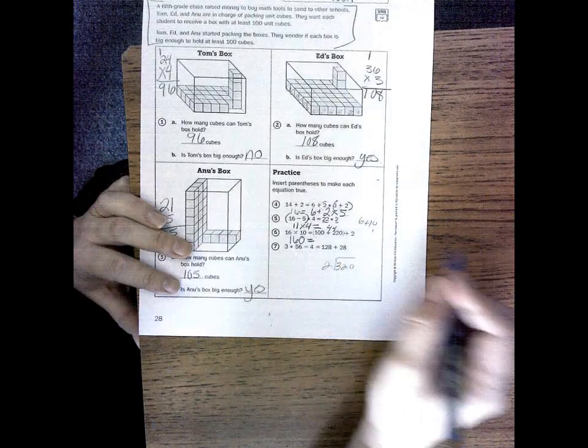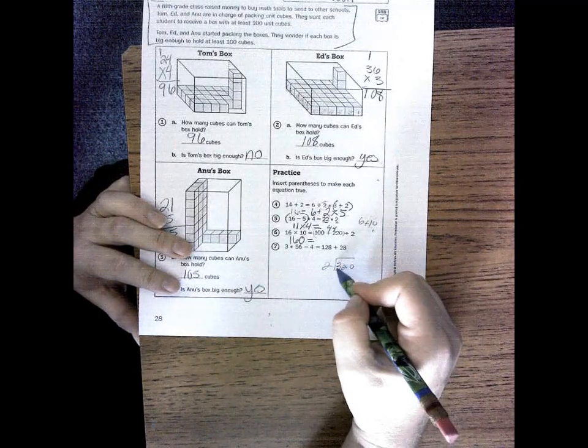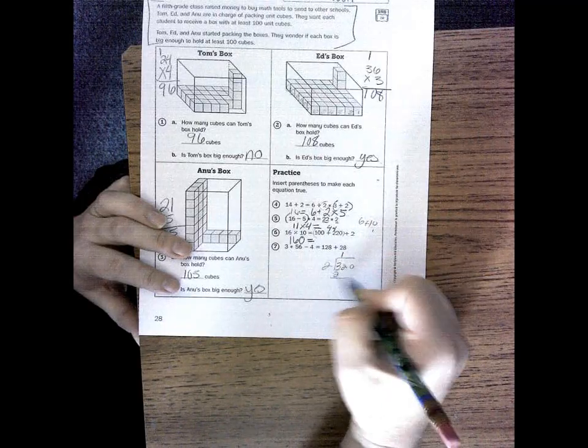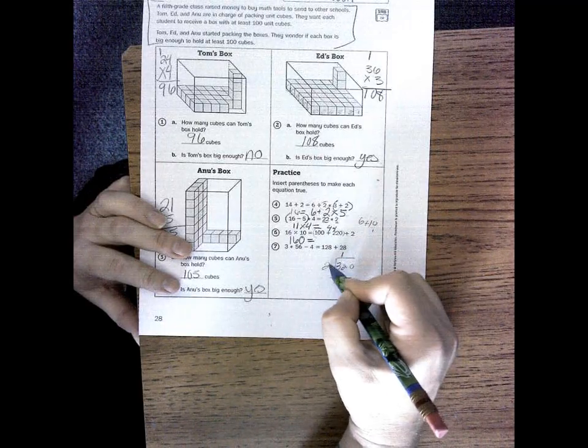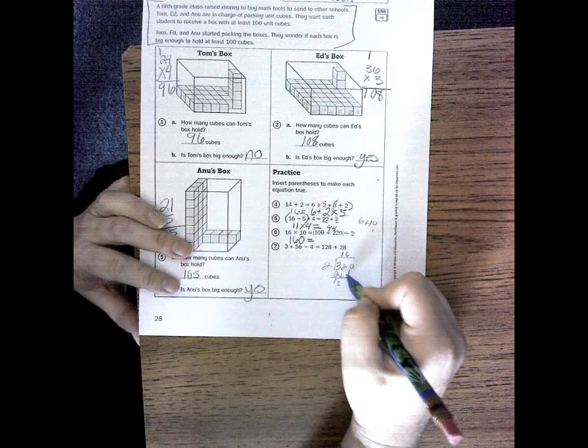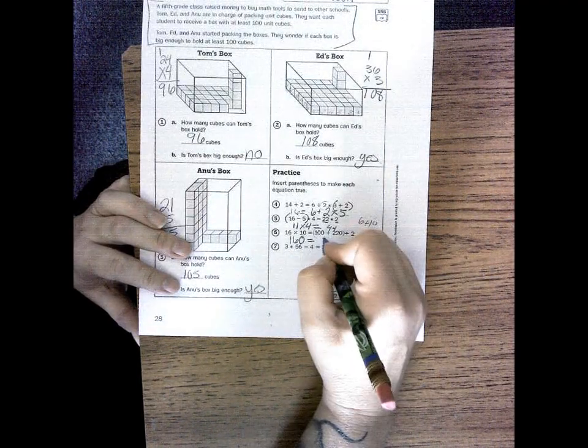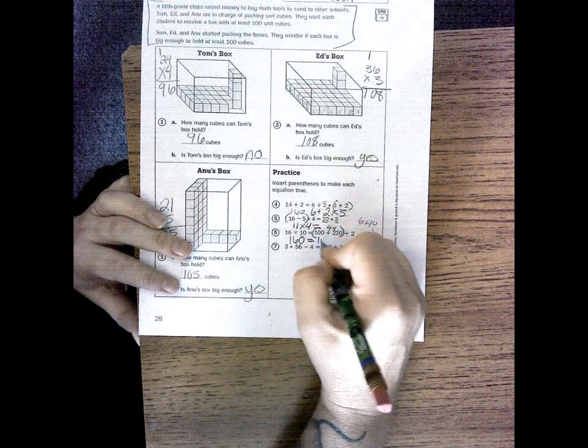So we might not know how to do this kind of division yet. Well, 2 goes into 3 one time. Bring down the 2. 2 goes into 12 6 times. Bring down the 0, in a minute, sorry. It'd be 160. So parentheses need to go here.